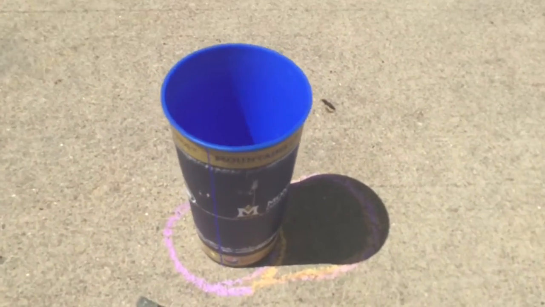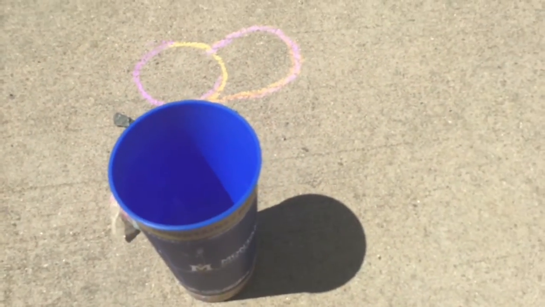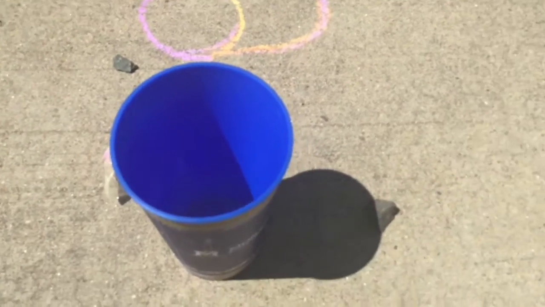Now, let's pretend I don't have chalk. I can use paper like we did yesterday, or I can also just use a rock and put a rock at the top of the shadow.